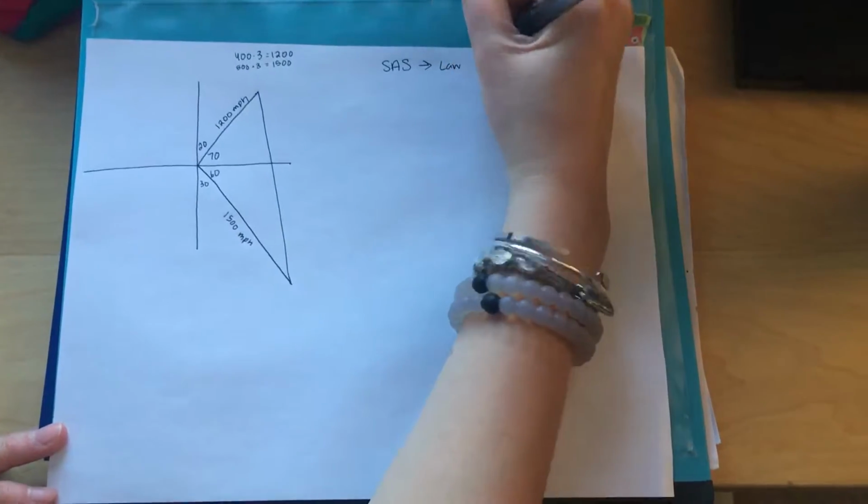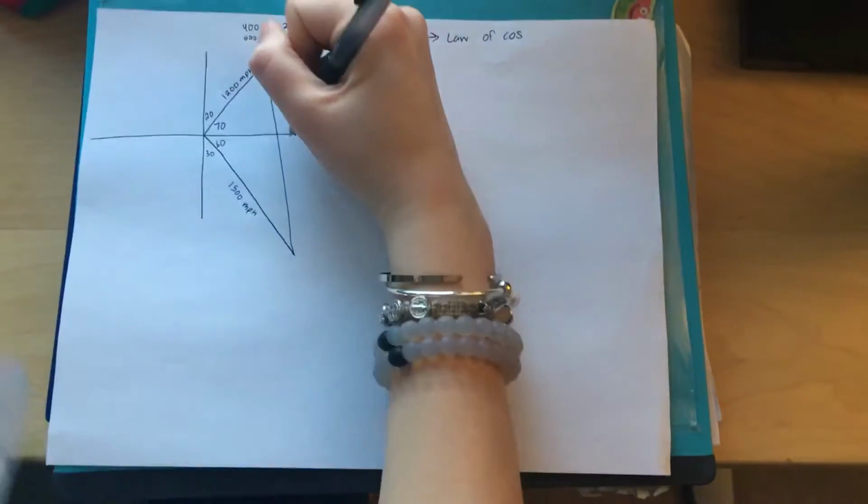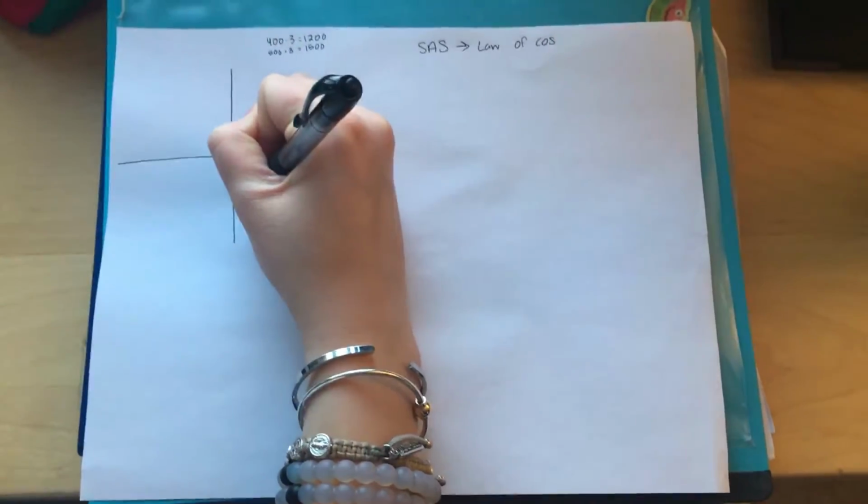Looking at the triangle, we have SAS, which means use law of cosines. I labeled each side, but A and B are actually switched. I fix it later on in the video.